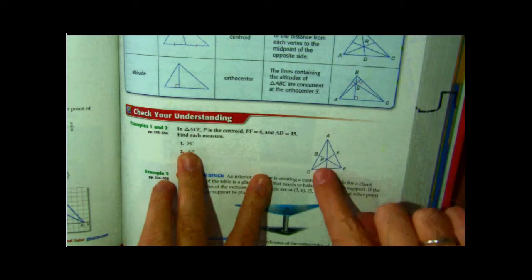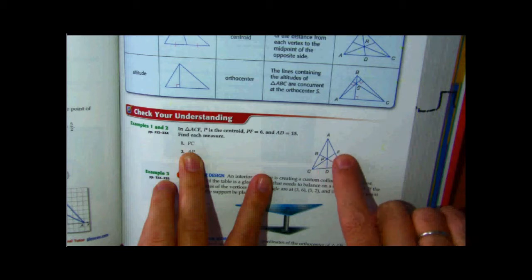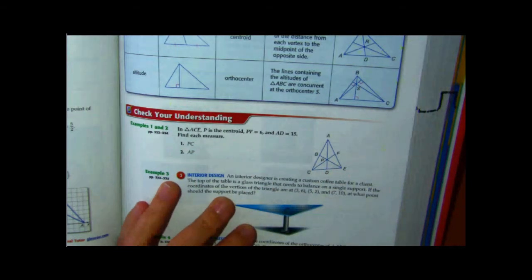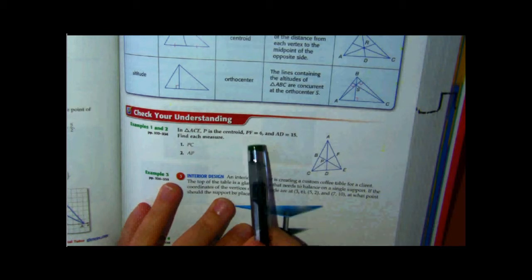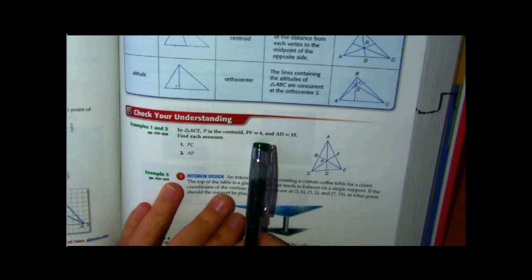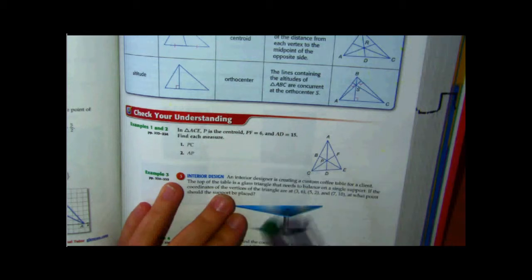So PC is the long side, and PF is the short side. And so the short side is one of them. So 6 is 1. I need 2 of those over here, so you multiply by 2.